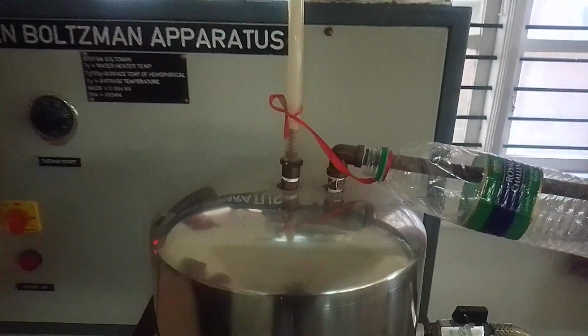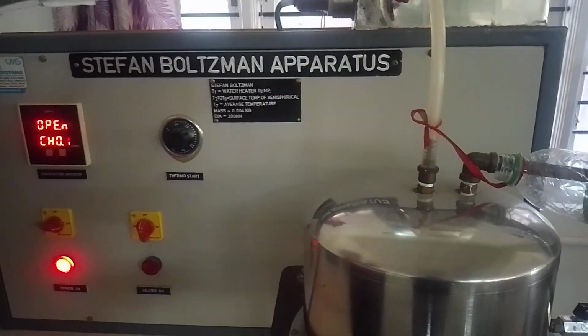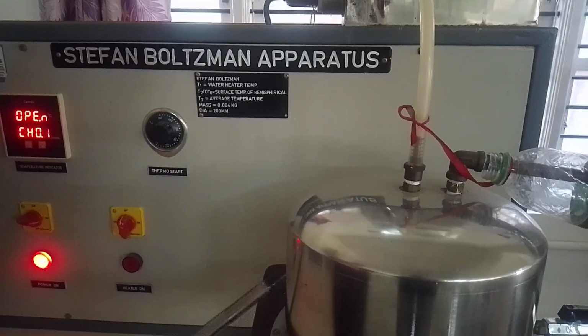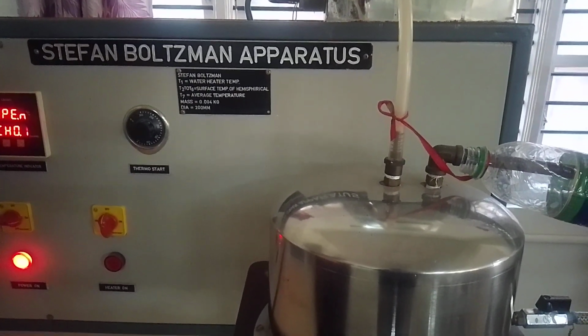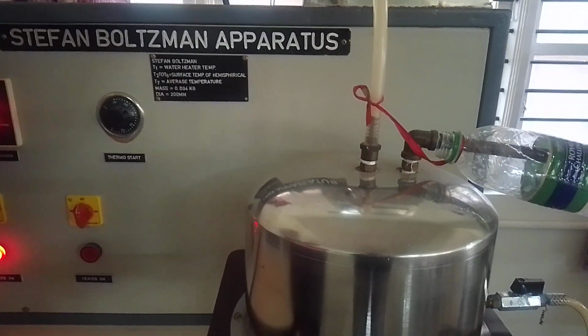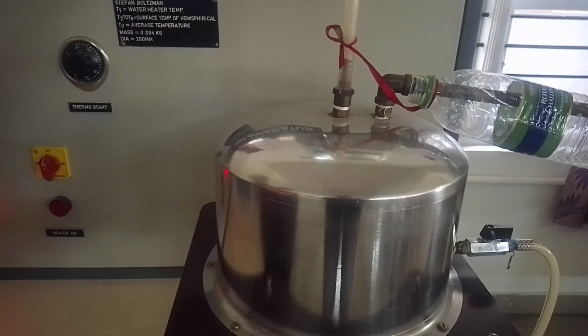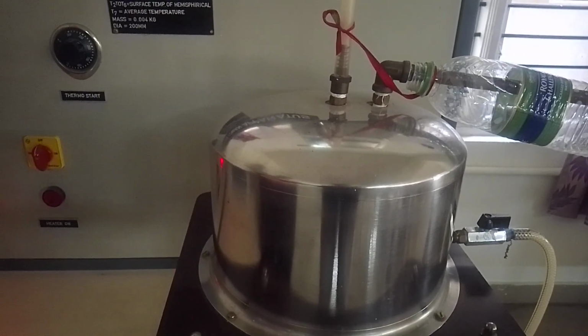So here let us find out the specification of the disc. The diameter of the test disc is taken as 20 mm, the mass of the disc is 10 grams, the density of the disc is 8.93 kg per meter cube, and the specific heat of the disc is 385 joules per kg per Kelvin.